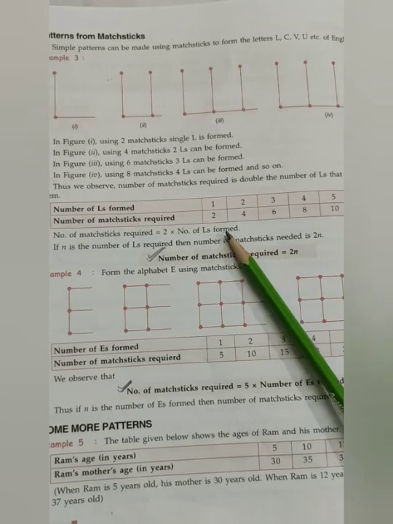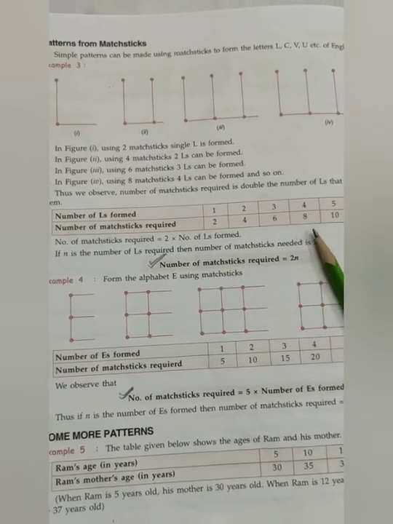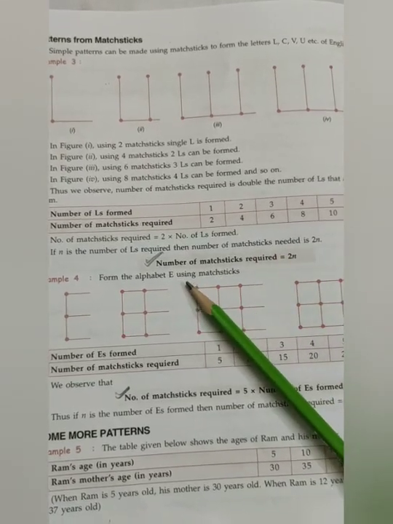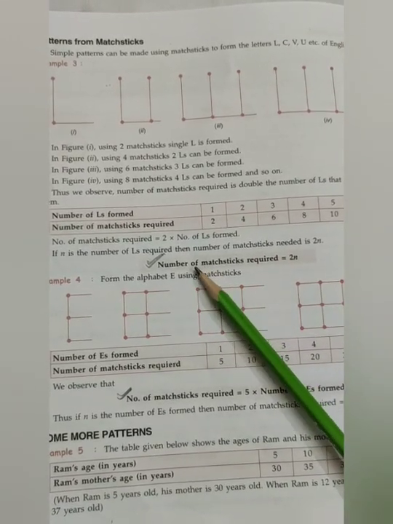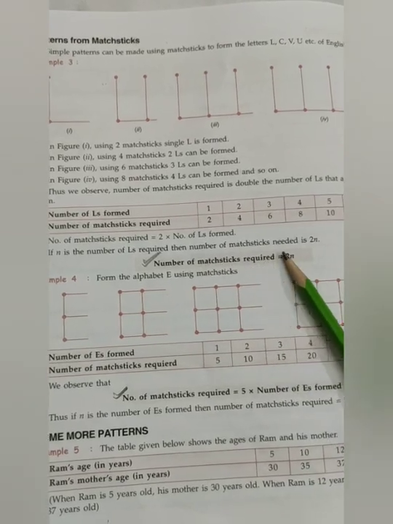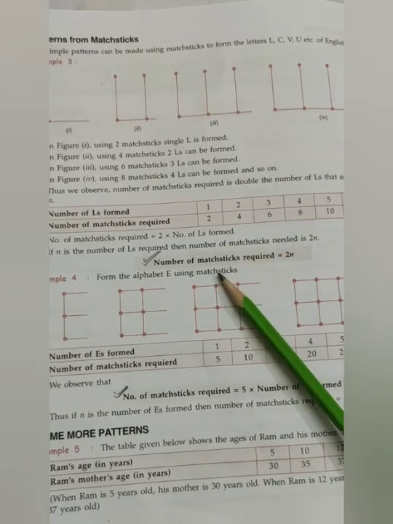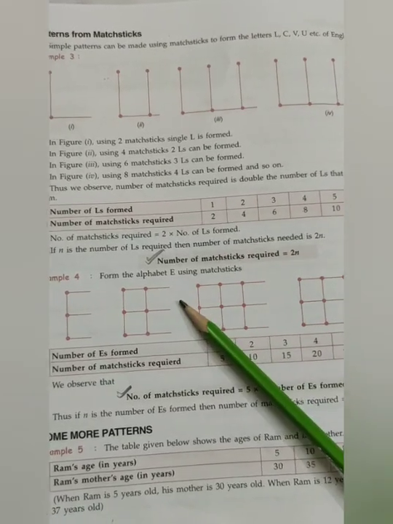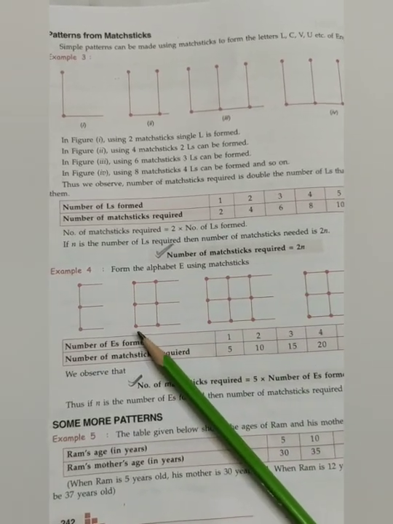So here children, you mark how the numbers increase. If n is the number of Ls required, then the number of matchsticks needed is 2n. Okay. So number of matchsticks required is 2n. Then example 4.